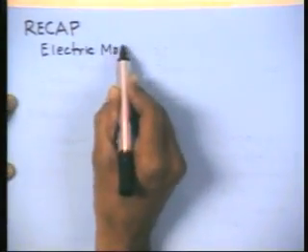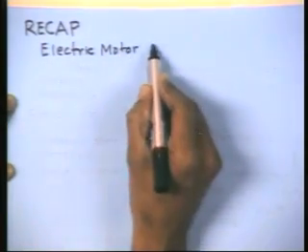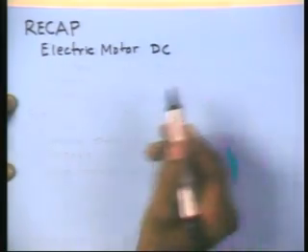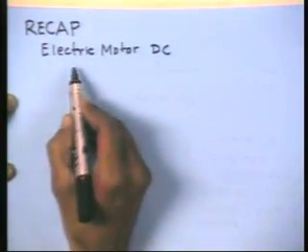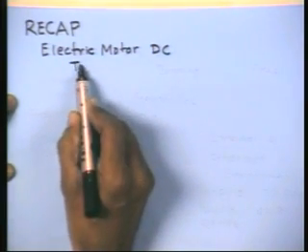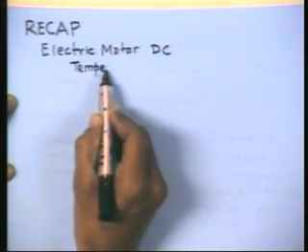So just to recap what we've been doing in this course so far. In the last lecture, Professor Amarnath had talked to you about electric motors. And he was particularly talking about the DC variety and permanent magnet type of motor. After introducing you to the basic characteristics, in the last lecture he talked about the importance of looking at the temperature.